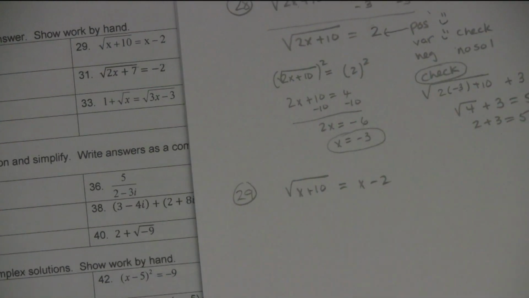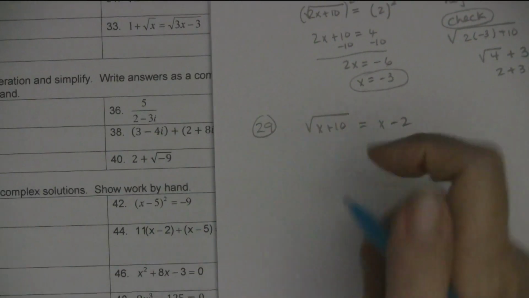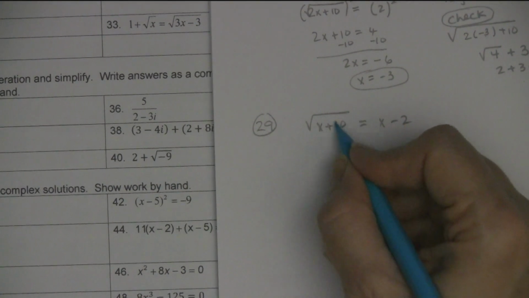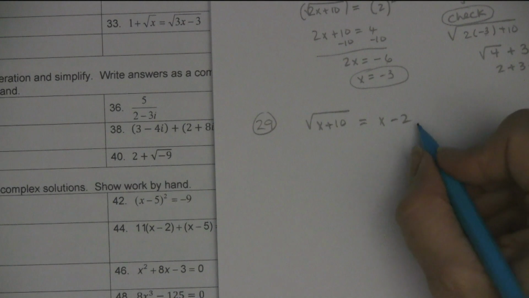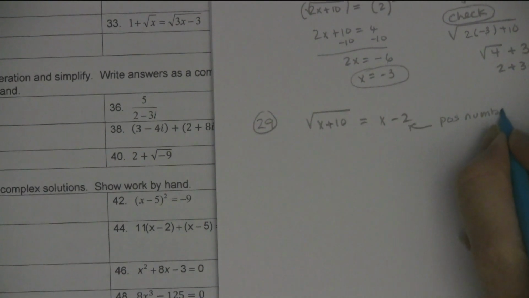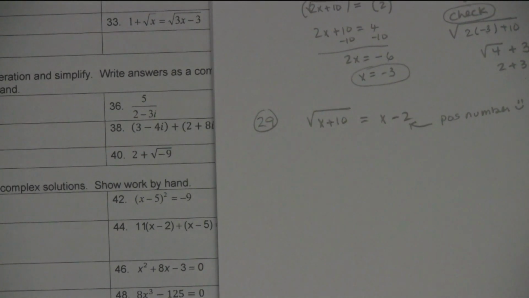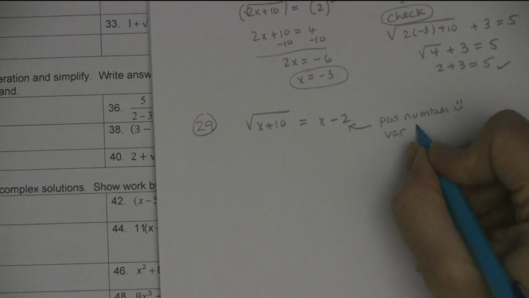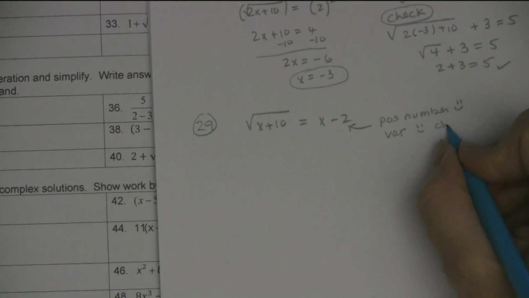So 29 looks like this. This is a plus. And the radical is already, the square root's already isolated. So you look at what you have here. And if it's a positive number, then you just go on and smiley face. It'll work out. If it's a variable, then it'll work out, but you have to check.